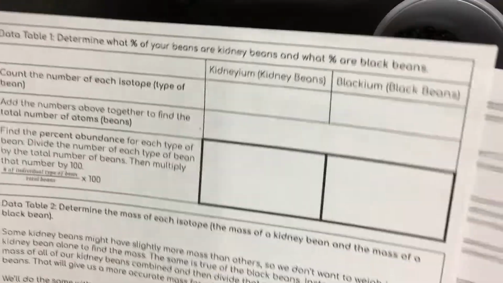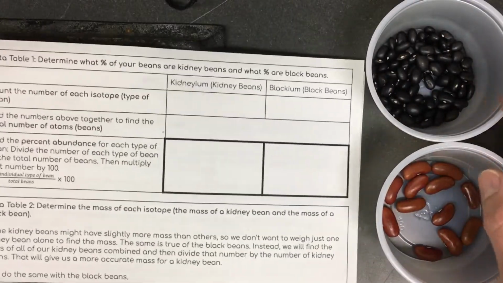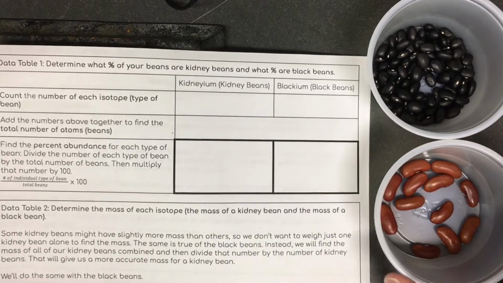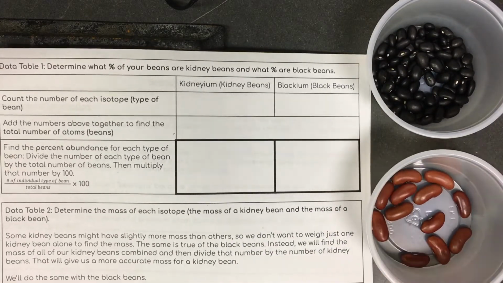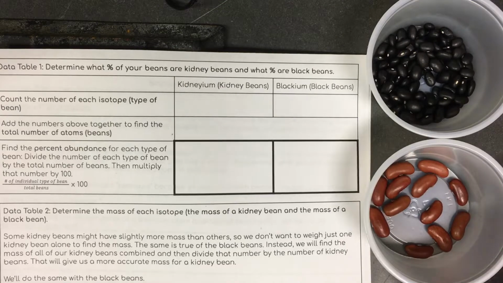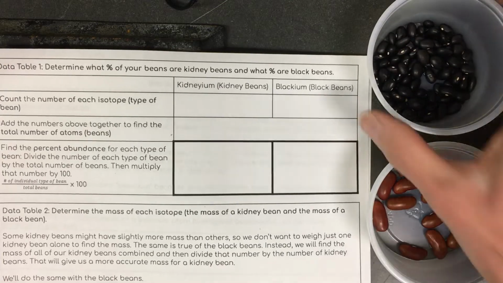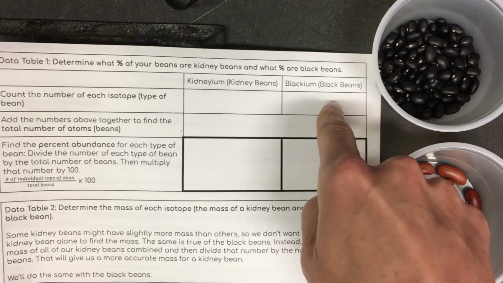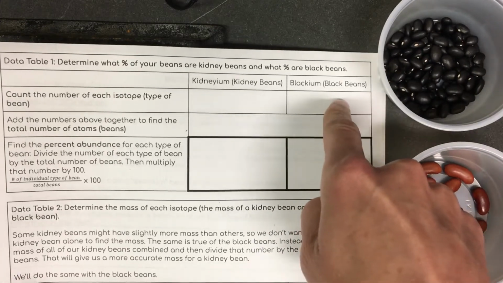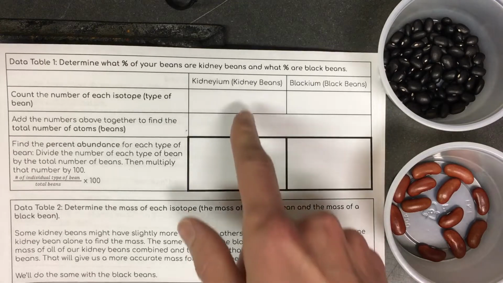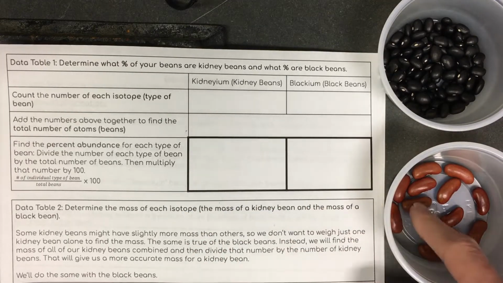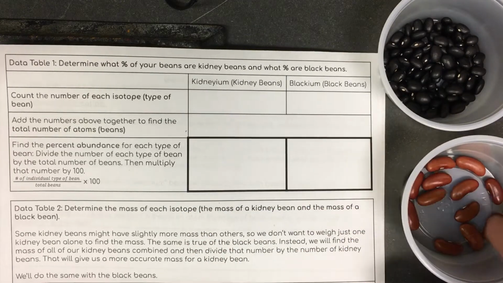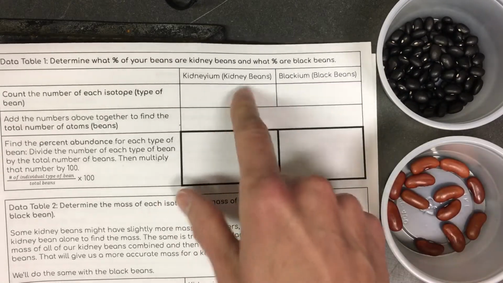Okay, so hopefully you've unpaused the video. What we need to do now is just count the beans. So luckily, I have already counted the black beans for us. So there are 82 black beans, so you can record that right there. There's 82. And for the kidney beans, there are 1, 2, 3, 4, 5, 6, 7, 8, 9, 10, 11, 12. So 12 kidney beans.